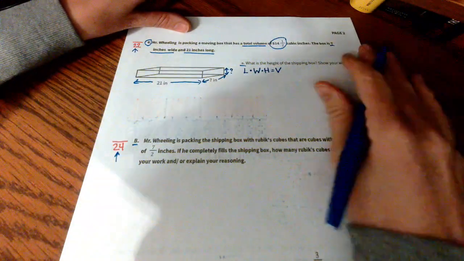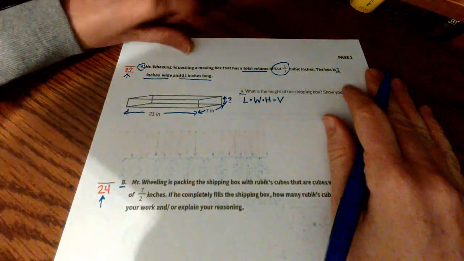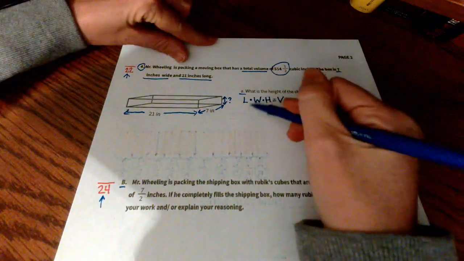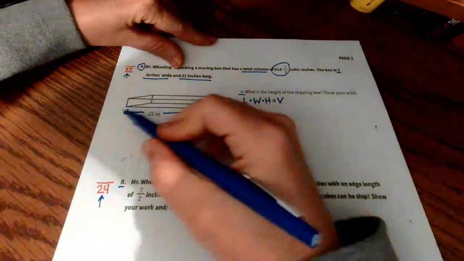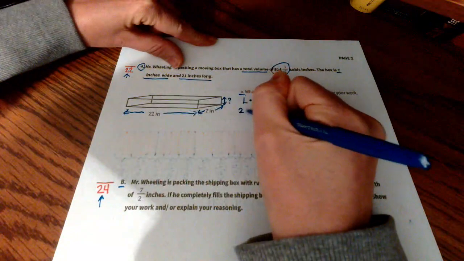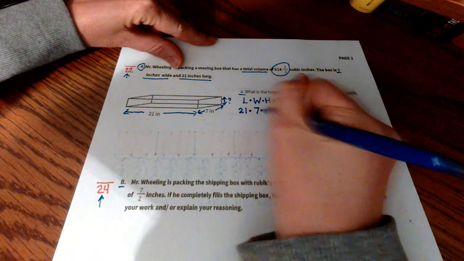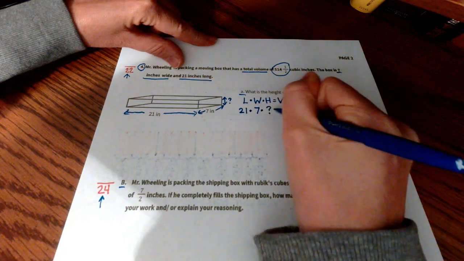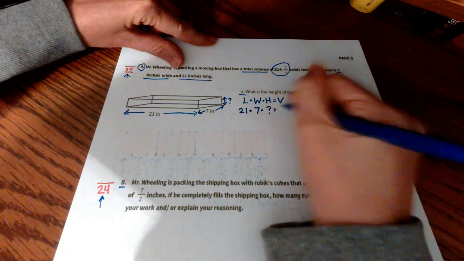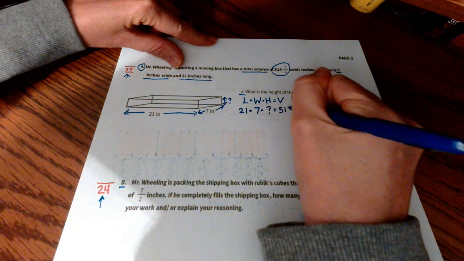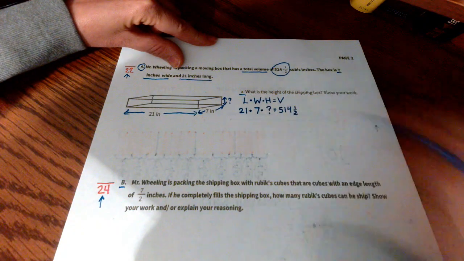Now I'm going to replace the information that I know in that formula. My length is 21. My width is 7. I don't know my height. My volume is 514.5.